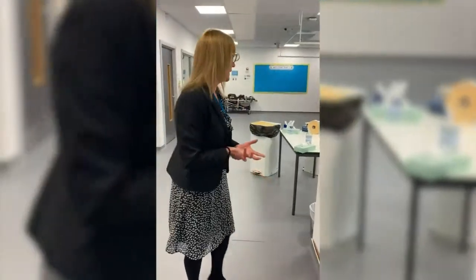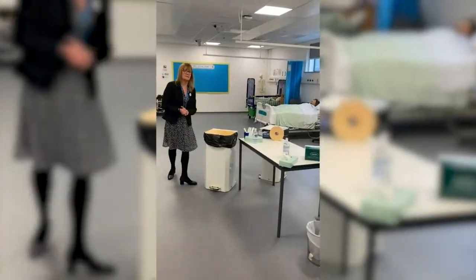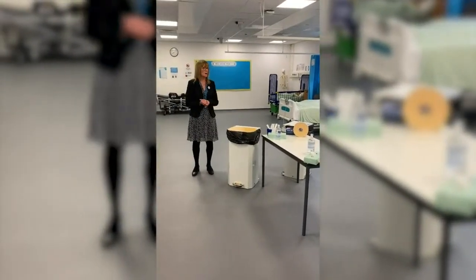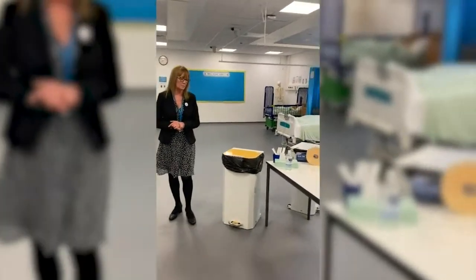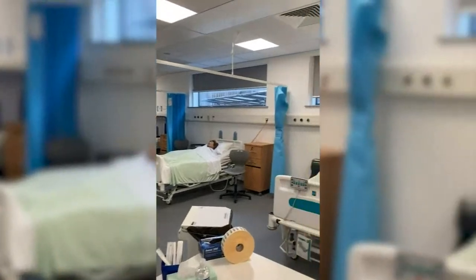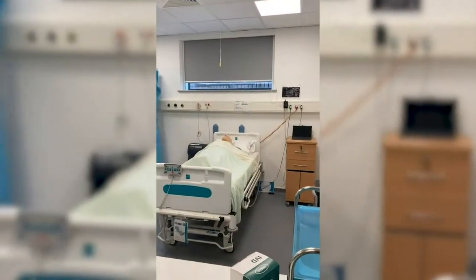And so what we have here is a simulated ward where we have got patients, all of which are attached to a computer, and the students will be given role plays where, for example, they may have to diagnose a patient.